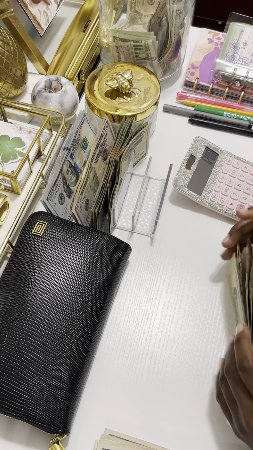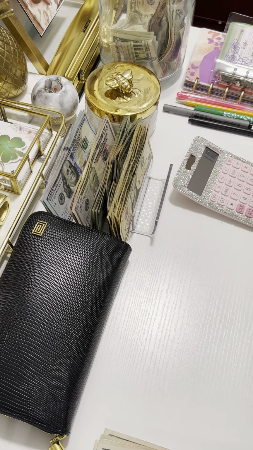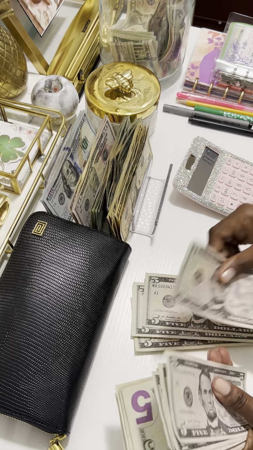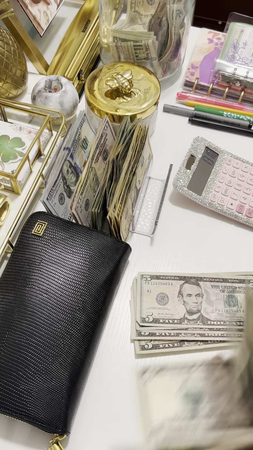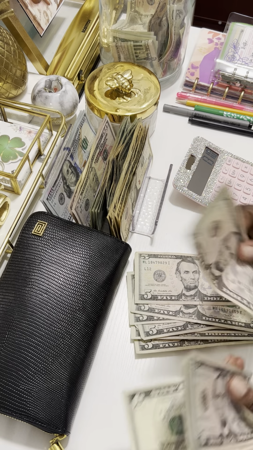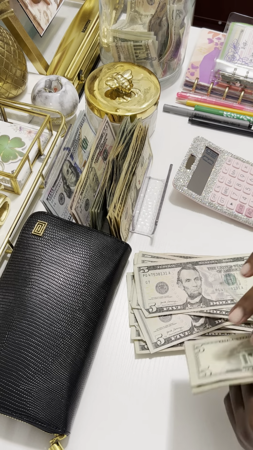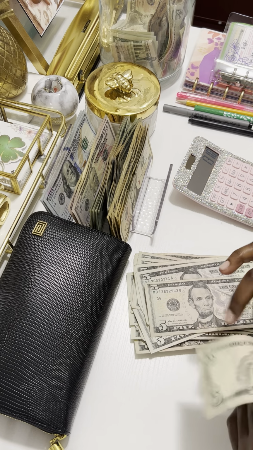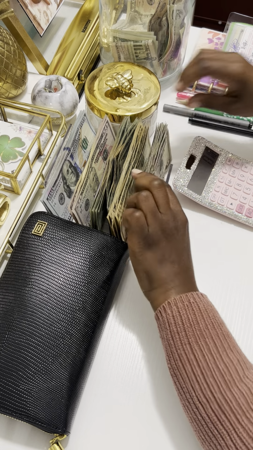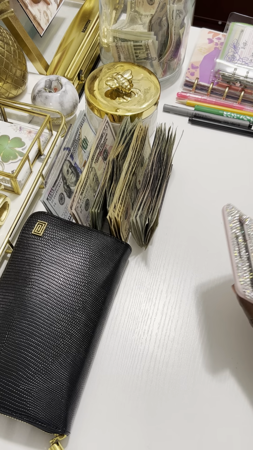So we have 110. And then we have 5, 10, 15, 20, 25, 30, 35, 40, 45, 50, 55, 60, 65, 70, 75, 80, 85, and $90. Plus 90. So we're cash stuffing $1,400 today.